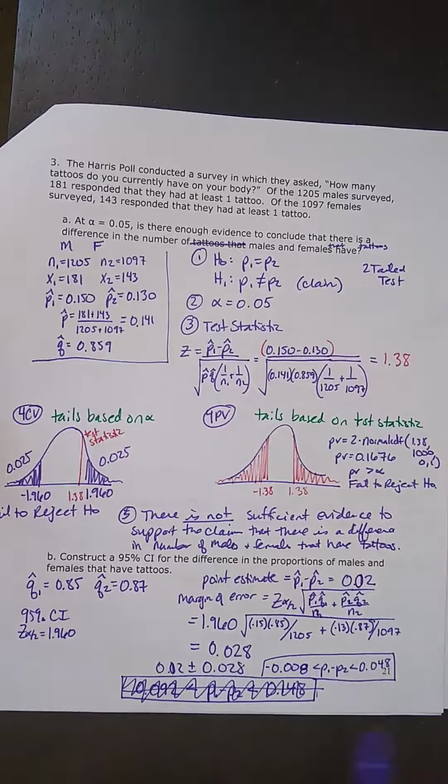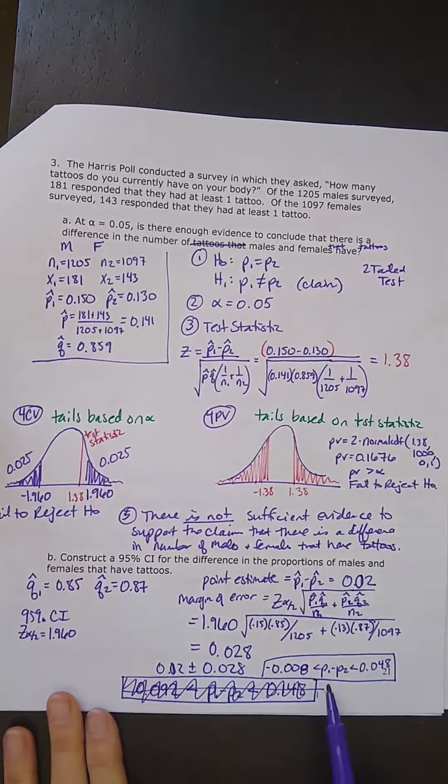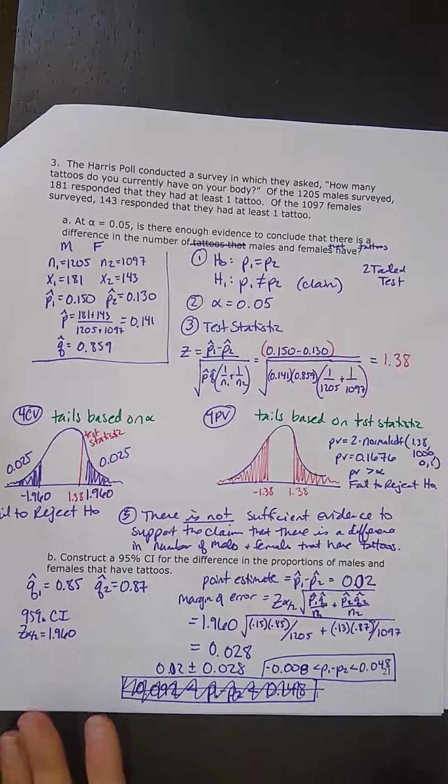And then down here, a 95% confidence interval for the difference in proportions of males and females that have tattoos. So we just wanted to know if they're different here. We didn't really want to think of the difference between the two. We're just comparing the two. And then here are confidence intervals, P1 minus P2.